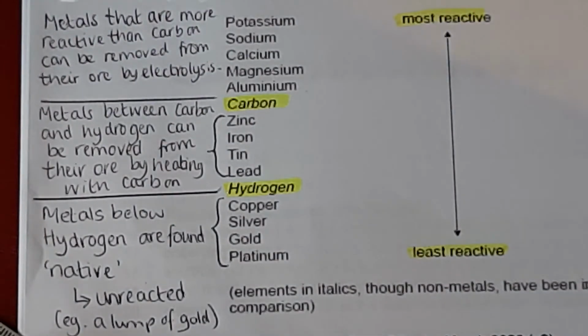So make sure you've got all that written out and copied out, and then we'll move on. Pause the video if you need to do that.